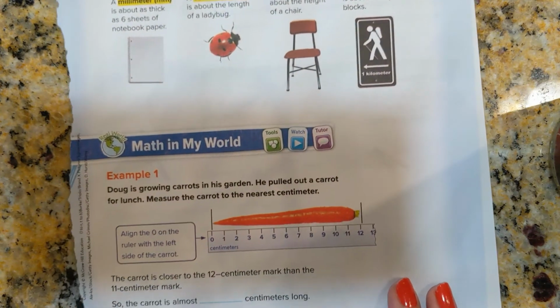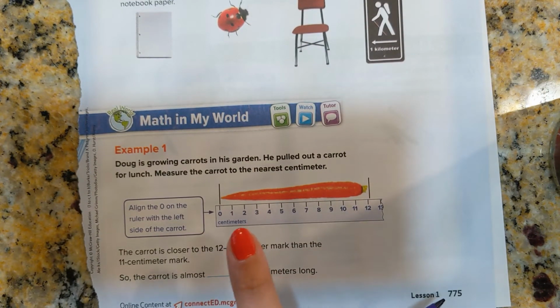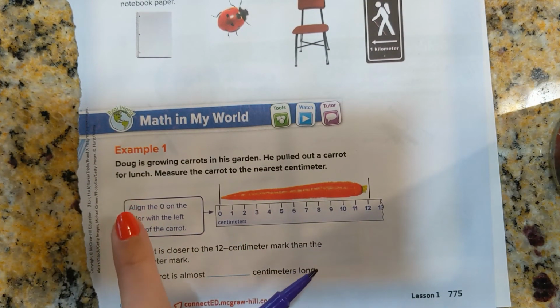All right, here's our first example. Math in my world. Example 1. Doug is growing carrots in his garden. He pulled out a carrot for lunch. Measure the carrot to the nearest centimeter.